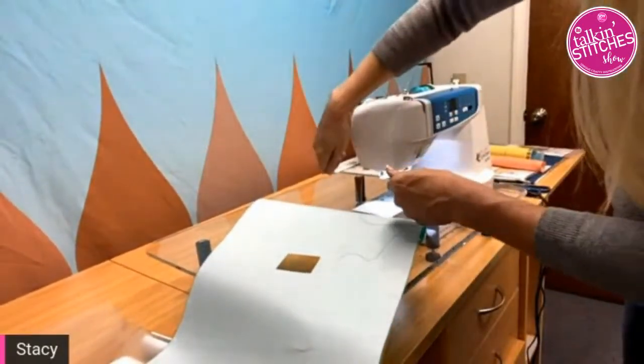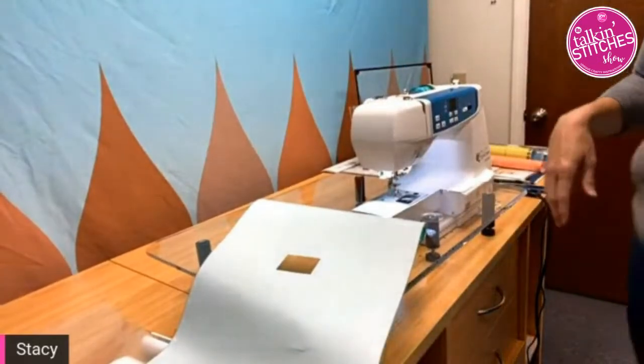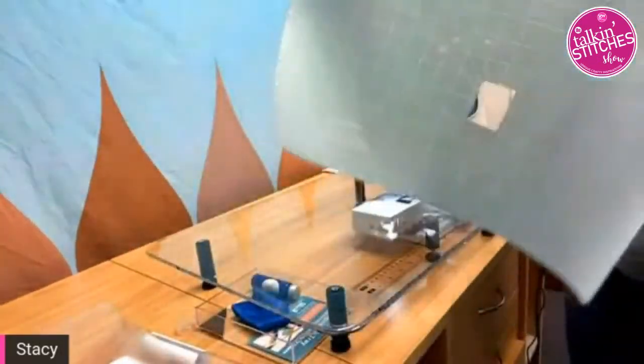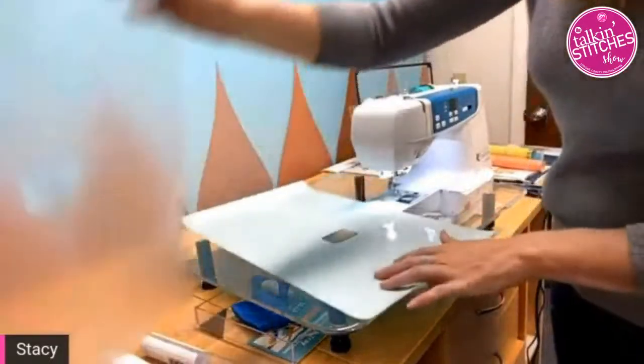So I'm going to go ahead and just cut this extra thread off. And then because I'm done with my glider for now, I'm going to roll this up.